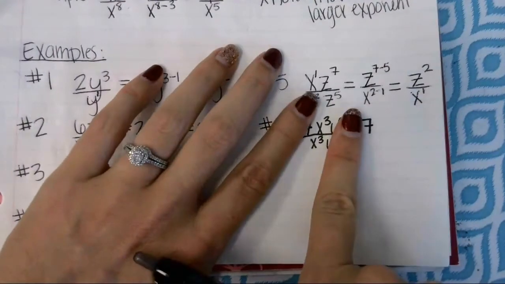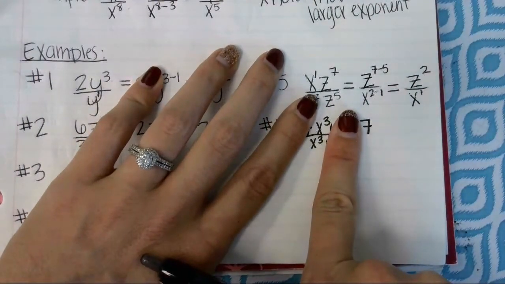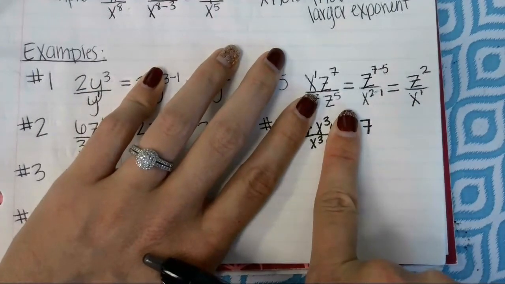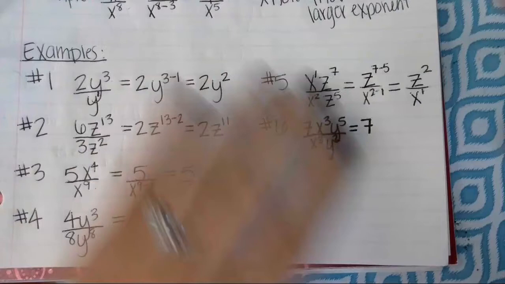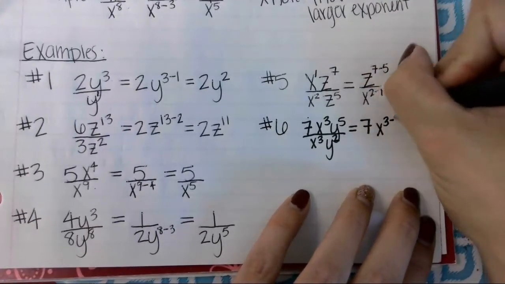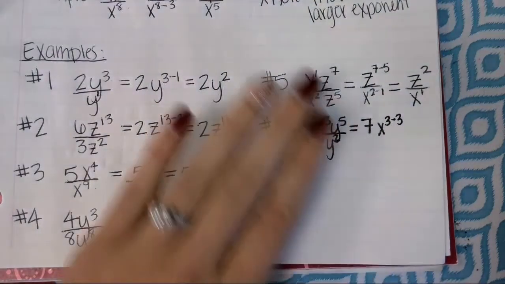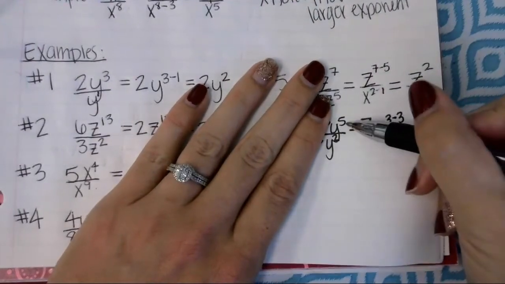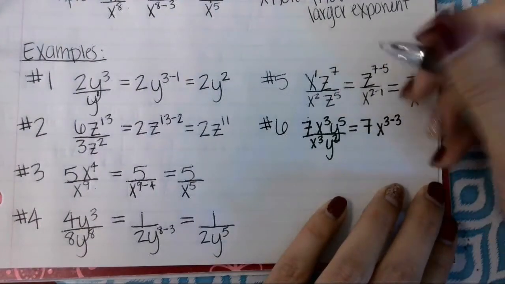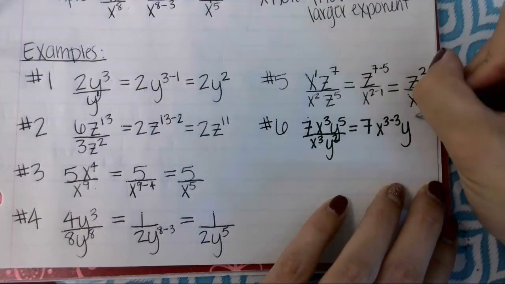And I'm going to look at my variables. So I have x to the 3rd over x to the 3rd. We're going to work this out to show it, but since they're the same, it doesn't matter which one you move. So I have x to the 3 minus 3. And then for my y's, I have a 5 and a 2. So the 5 is larger, so I move the 2 up and subtract it.